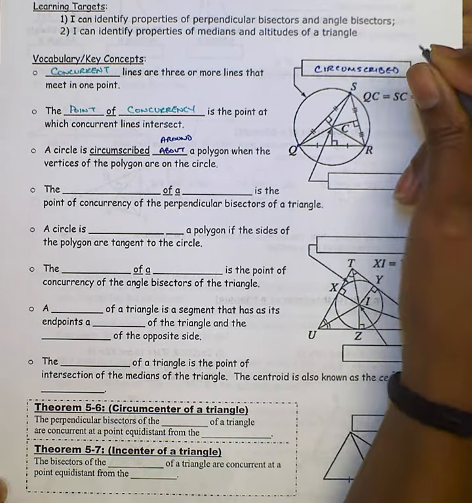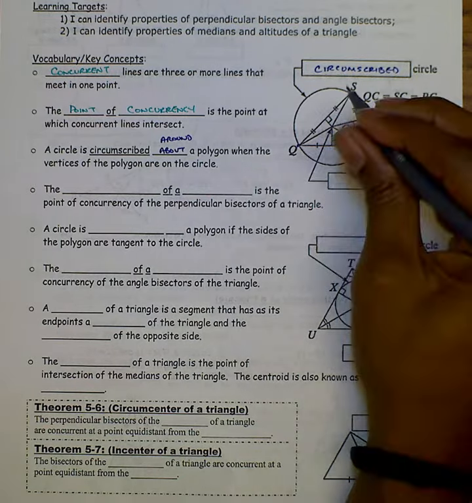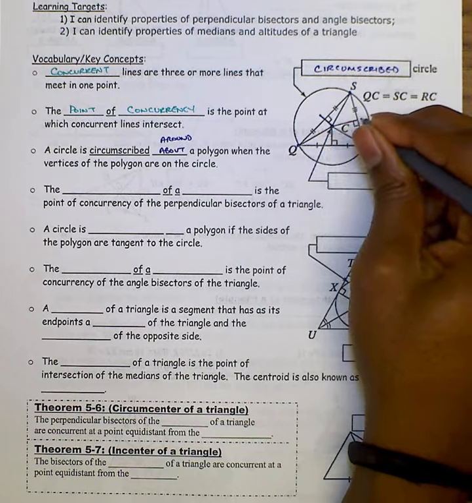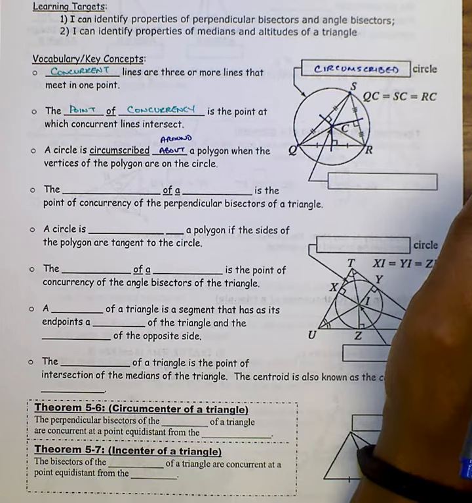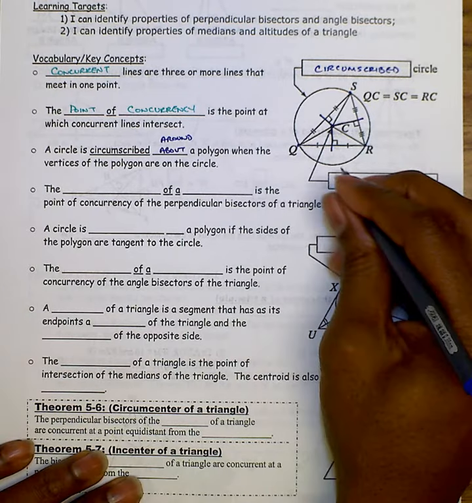Okay. All right, and if you notice, we have three lines that meet at one point: this line, this line, this line, they all meet at one point. That point is called the circumcenter.